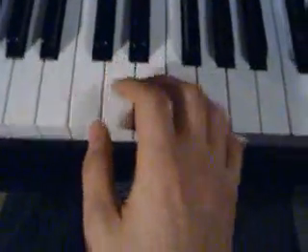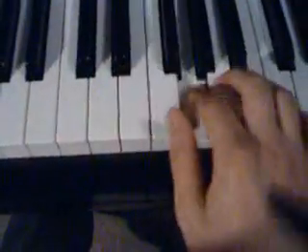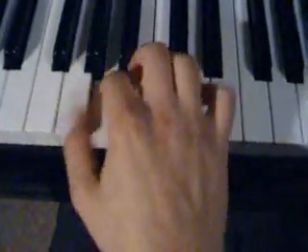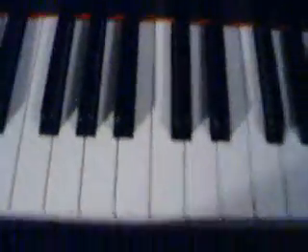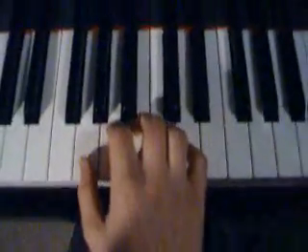That sounds major, right? Because this is a major. They sound similar but different because they're in different pitches. Okay, so that is a G major. I'll play it one more time carefully so you can see it clearly.